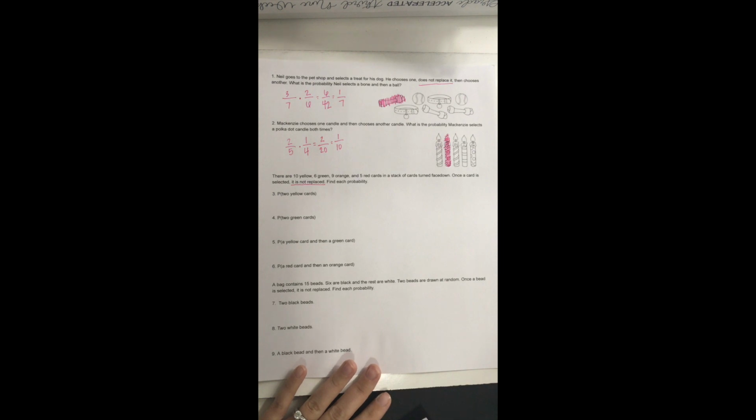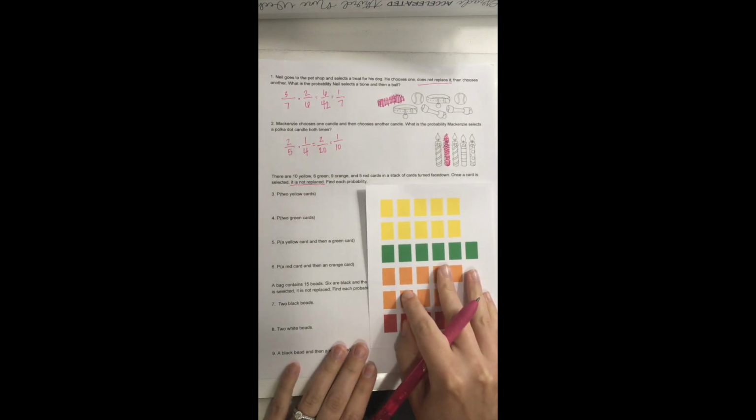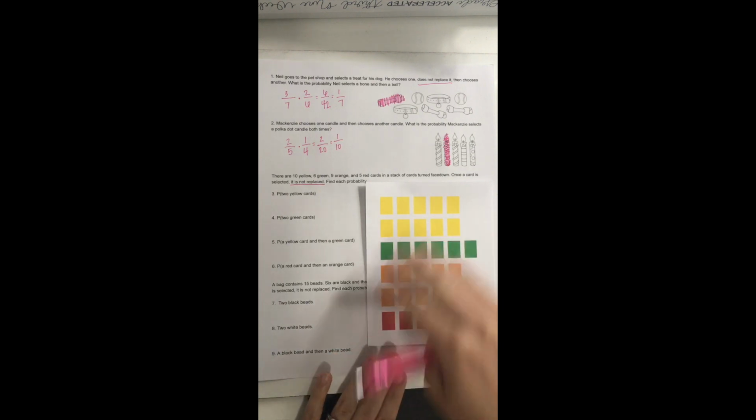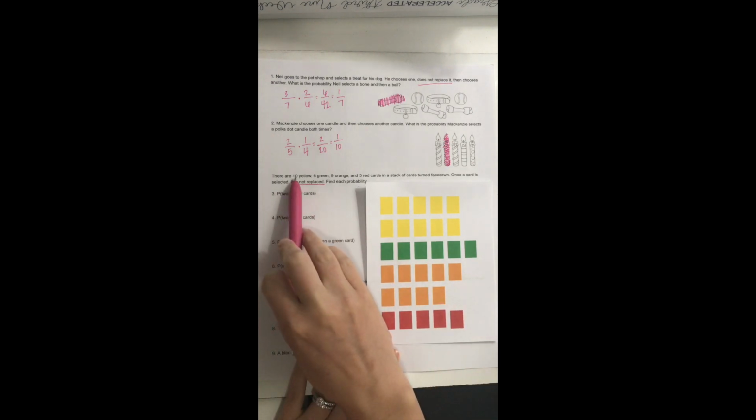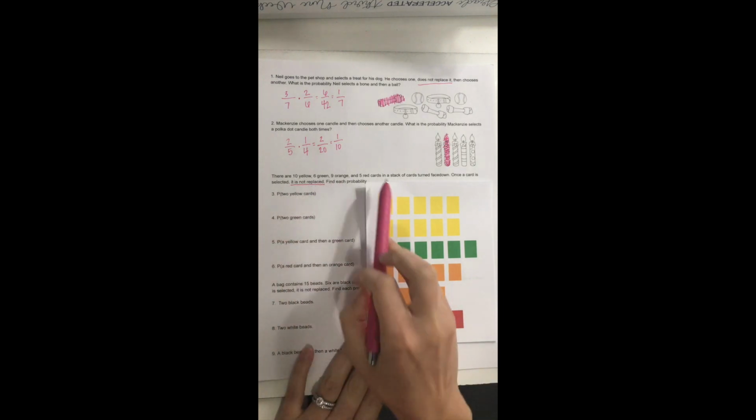So again, we said you will not always have a picture to look at to physically cross out what you're taking out, but since we are learning, since this is the first time we are doing these kind of problems, I went ahead and drew out some cards so that we can physically see what's happening. So we can take the 1 out so we can actually see what's happening. So there are 10 yellow, 6 green, 9 orange, and 5 red.